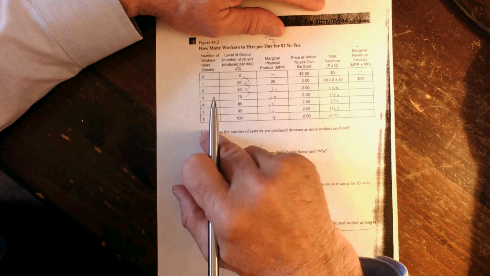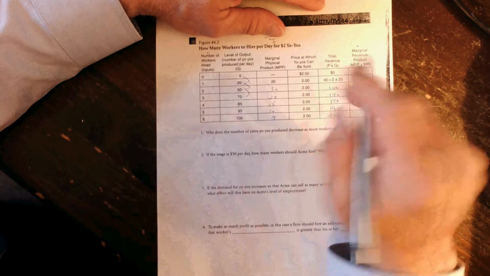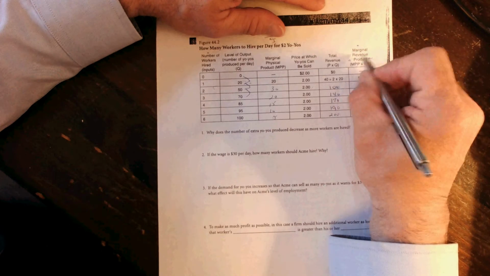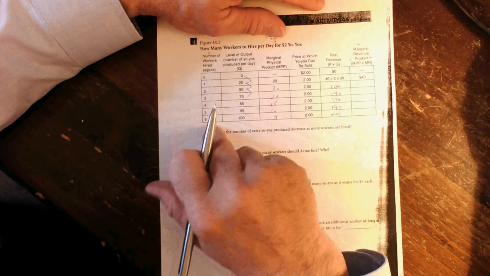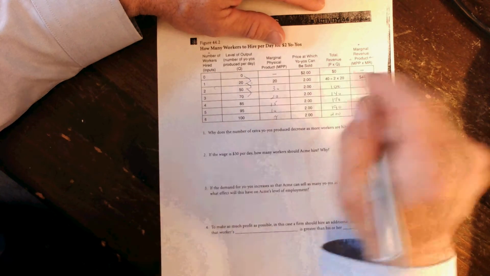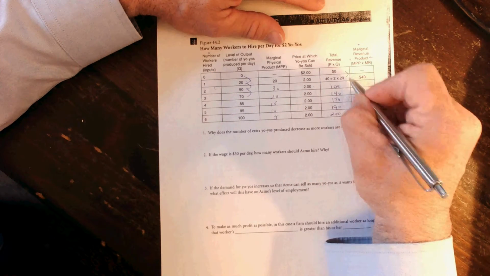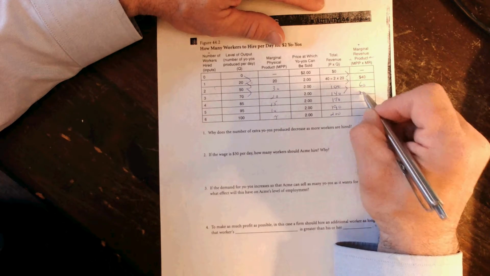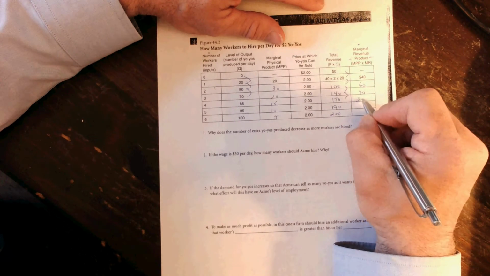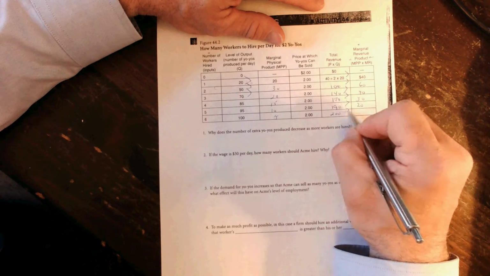Our marginal revenue product is the change in total revenue divided by the change in inputs. Since we're focusing on product, it's the change in total revenue divided by the change in number of workers. But again, the change in number of workers is constant at 1. So 40, 60, 40, 30, 20, and 10.